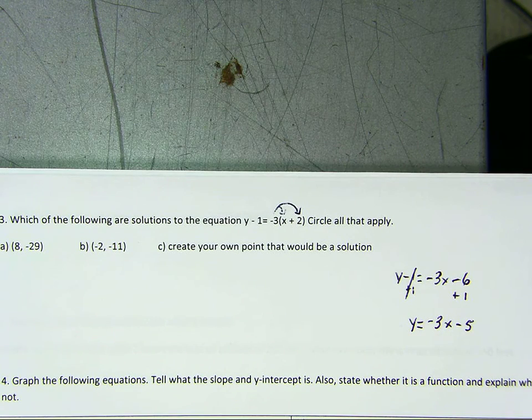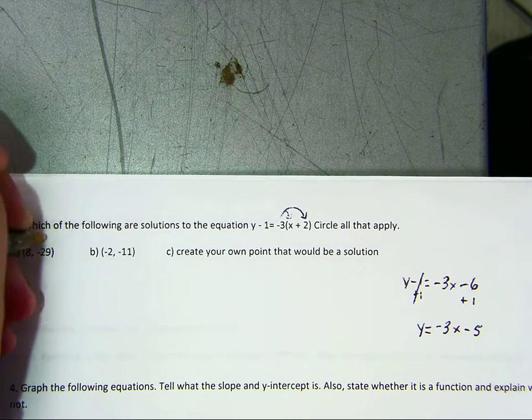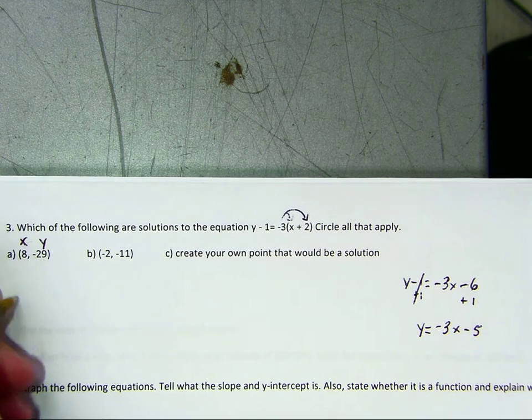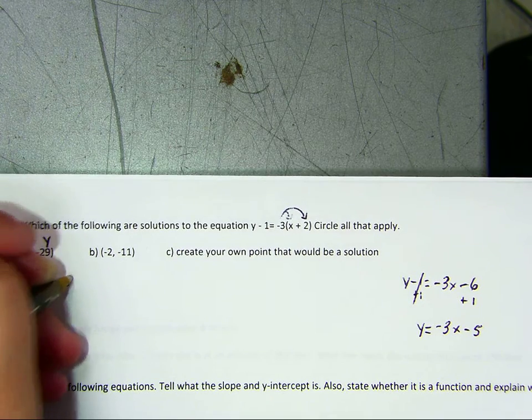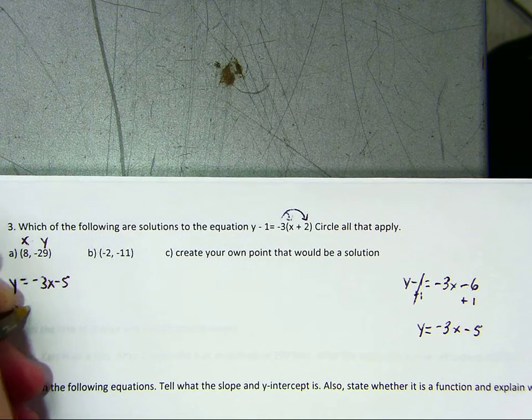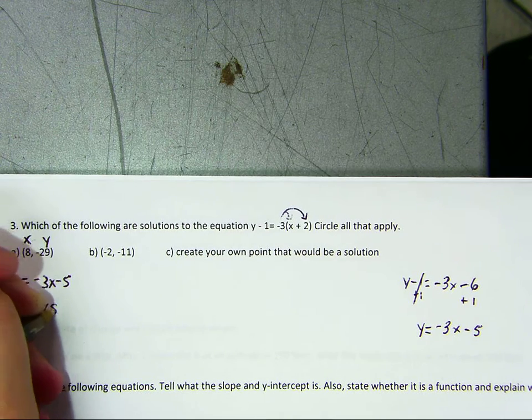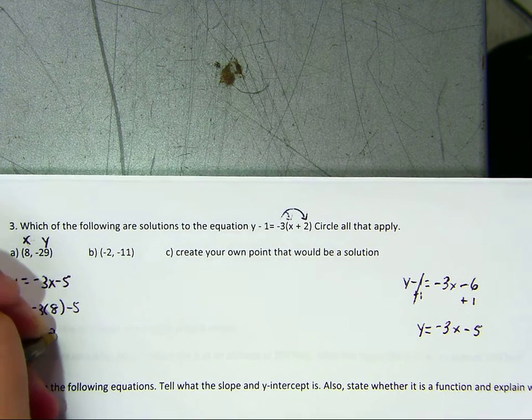Now to figure out which of the points are solutions, you plug in both the x and y statement. So we have x and y, and plug that into our equation that we just simplified. So our y is negative 29, our x is positive 8. Now simplify the right hand side. Negative 3 times 8 minus 5 is indeed negative 29.